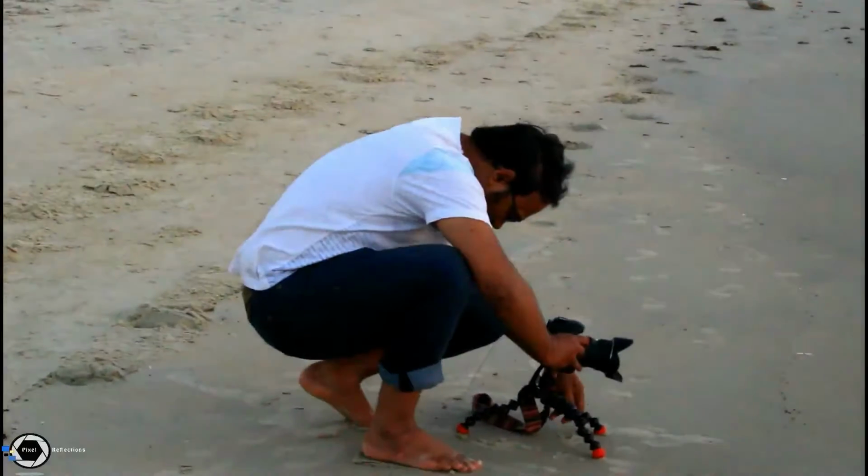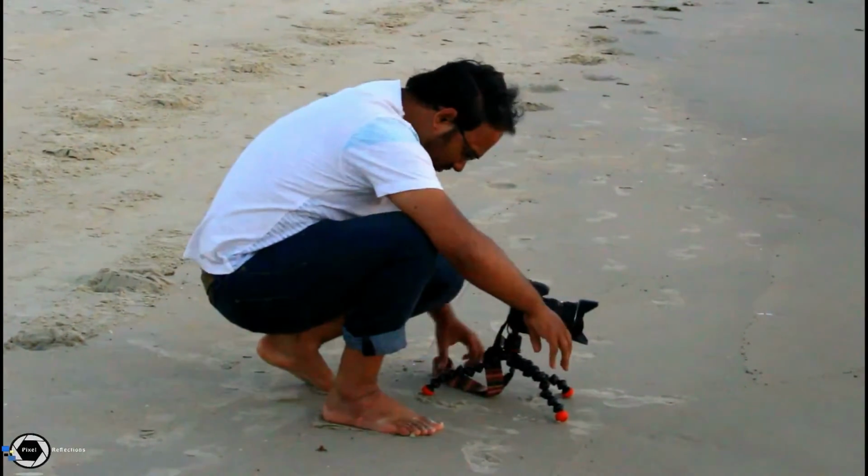Why? Because the camera only takes an image, it does not make an image. Who makes an image? A photographer makes an image. The camera only takes the image that the photographer visualizes.